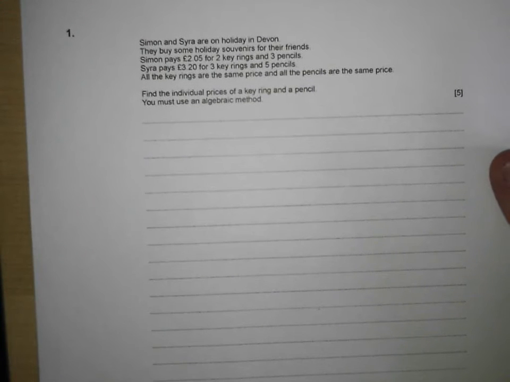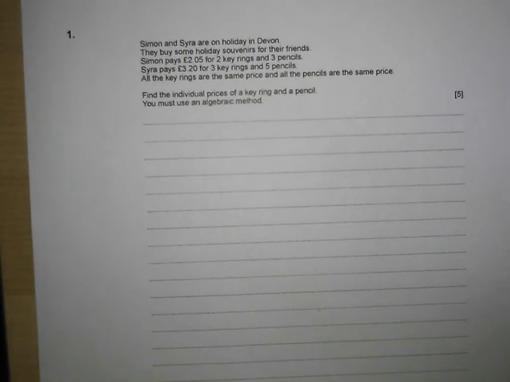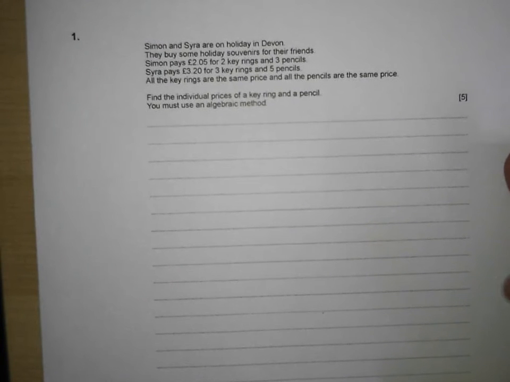So you've got to look at this and immediately you've got to think simultaneous equations. What you've not got to think is trial and error. Because here you must use an algebraic method. Trial and error is not going to get you any marks.